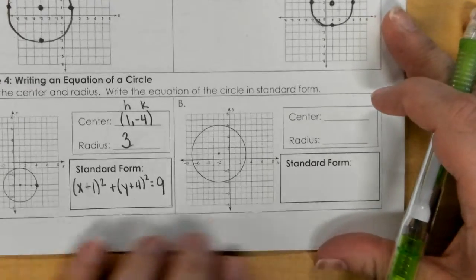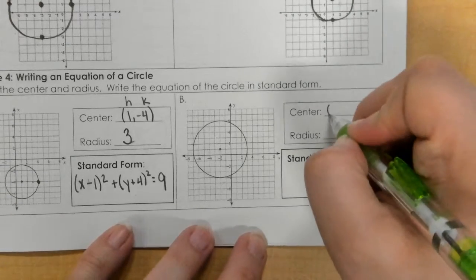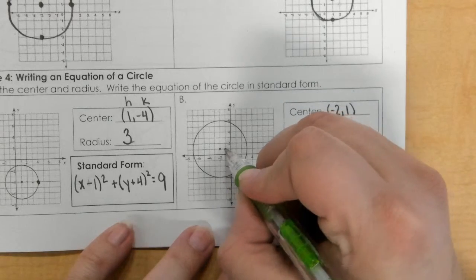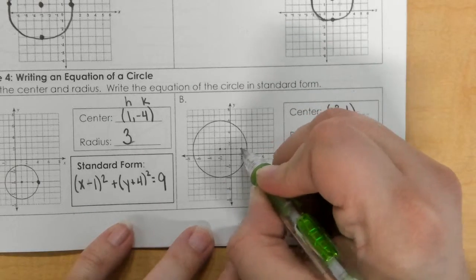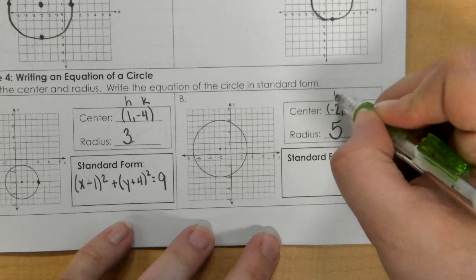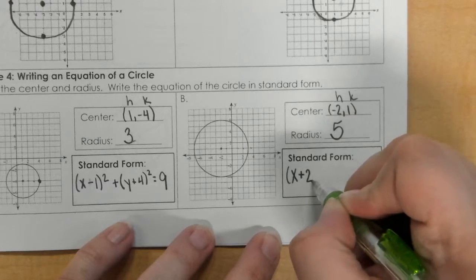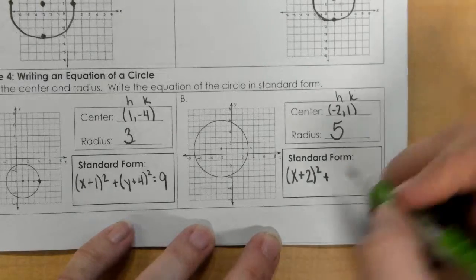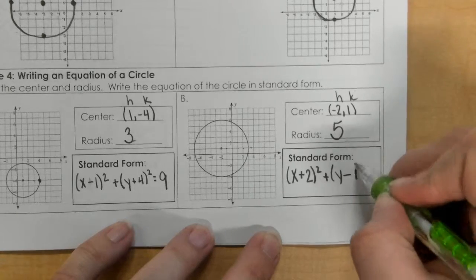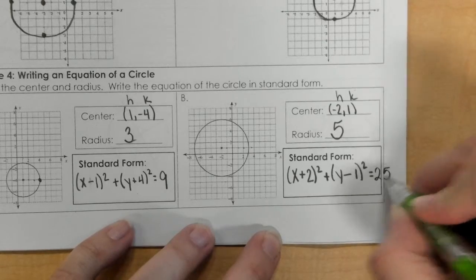Okay. And then the last one, my center is -2, 1. My radius is 1, 2, 3, 4, 5. So we have x minus a -2, so that's positive 2 squared, plus y minus k, which is 1 squared, and 5 squared is 25.